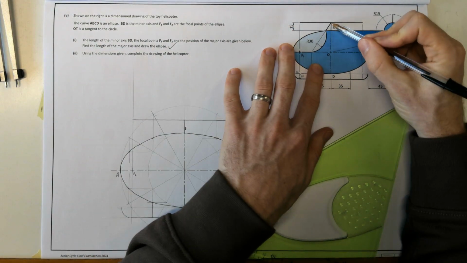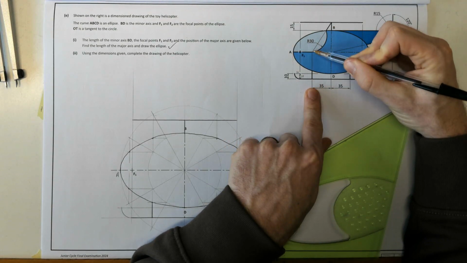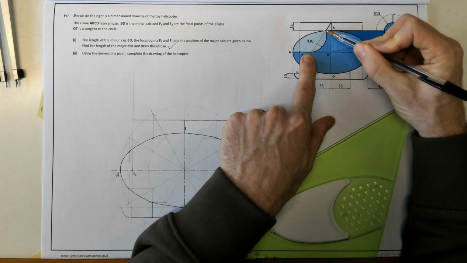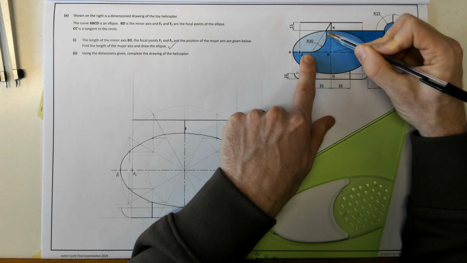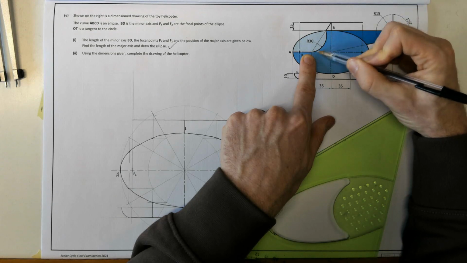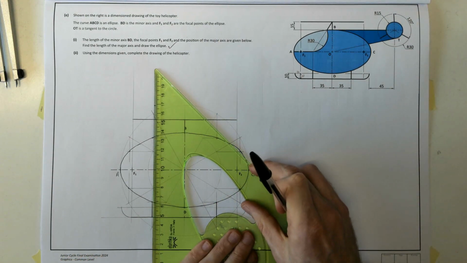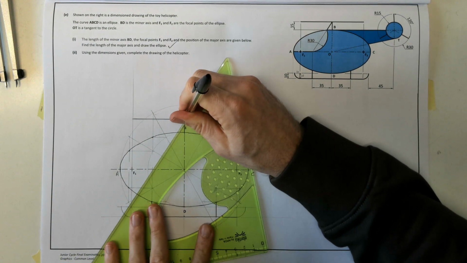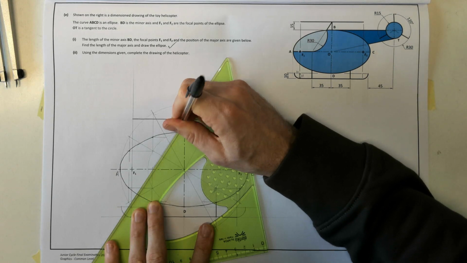Now, we've got this line coming in here from the propeller to that mark, which was up 35. So that's going to find us that line. And that'll be heavy until it hits the ellipse. And we've got this arc. So I'll talk about the arc in a second, but we'll find that line first of all. So up from my 35 mark to there, and join that back. So that's our heavy line there.